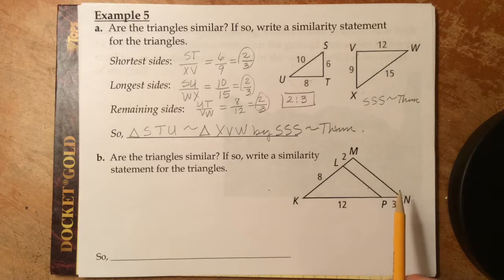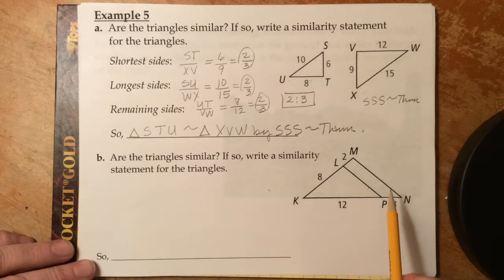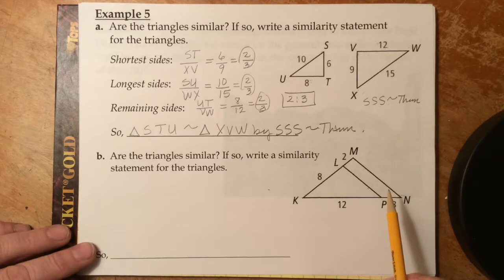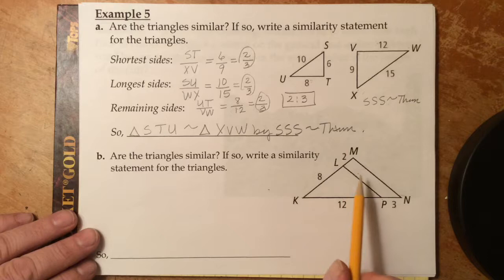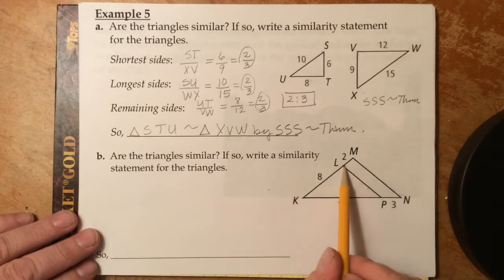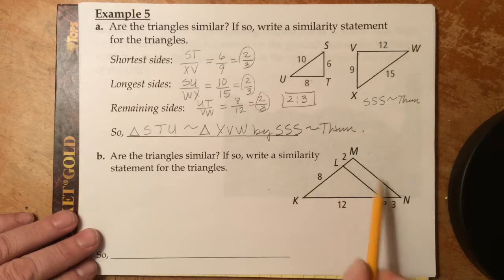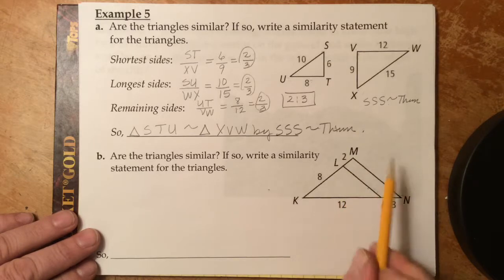And so we try to use one of the theorems or postulates that we discussed. We're trying to check to see if we can use SSS, but we don't have any indication for MN or LP. We would have to have those third sides. So SSS is out.